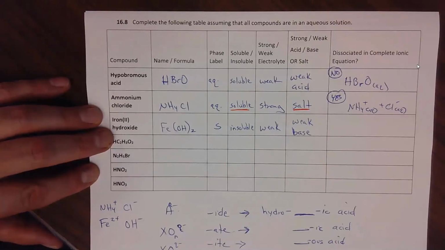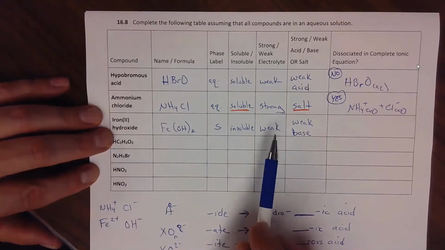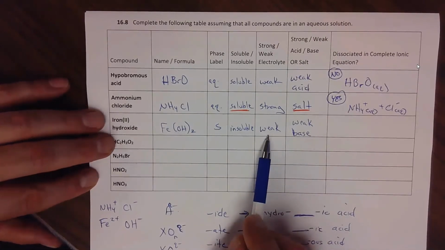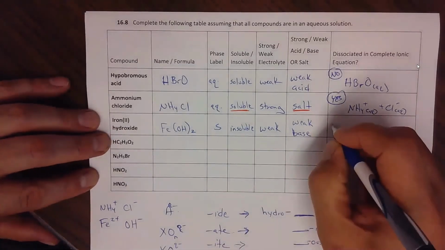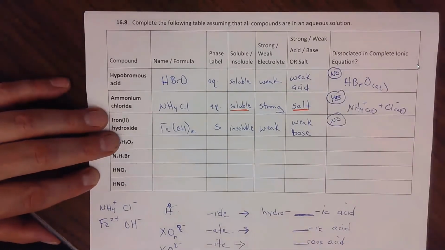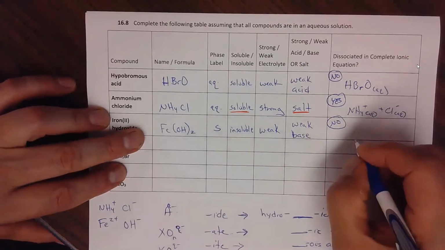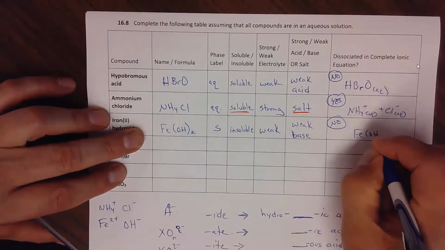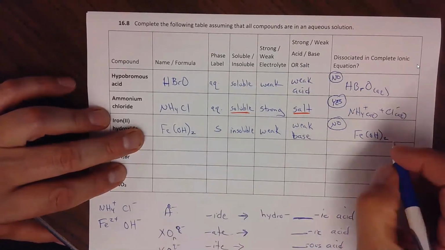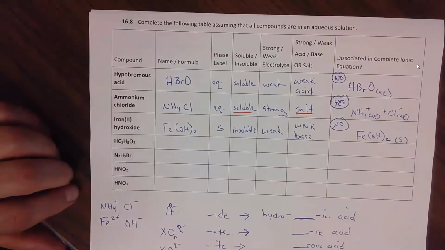Yes or no? No. Why not? Because it's a weak electrolyte. We only dissociate strong electrolytes, so no. It's going to look exactly the way it did in the molecular equation, and we're going to give it a phase label of a solid. Okay?